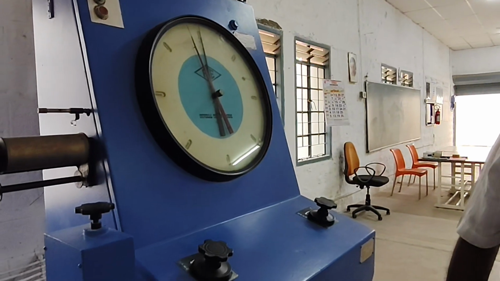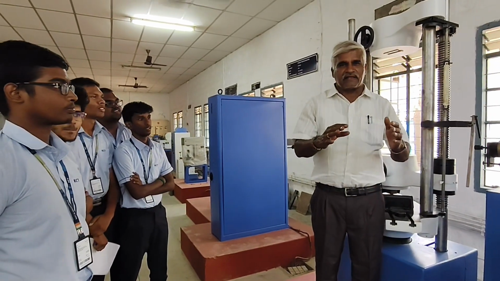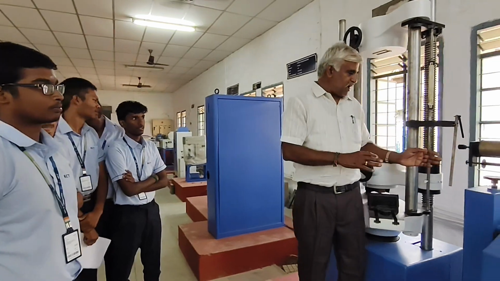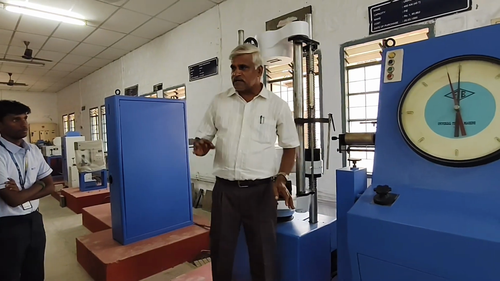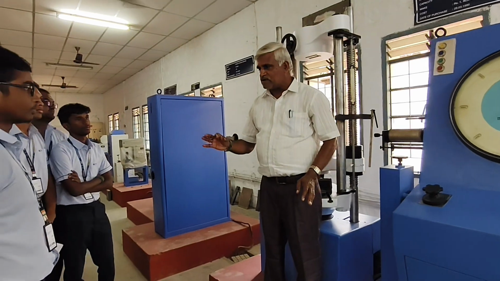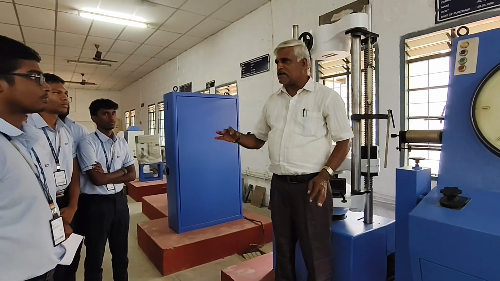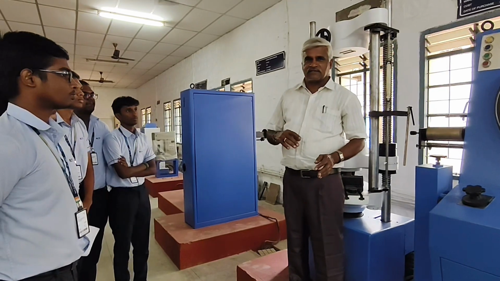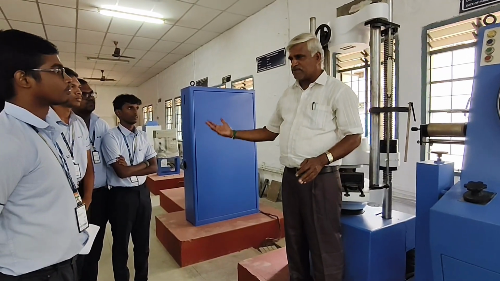After getting the load at which the material fails, you note down 13,000 kilogram force, multiplied by 9.81 to get it in Newton.